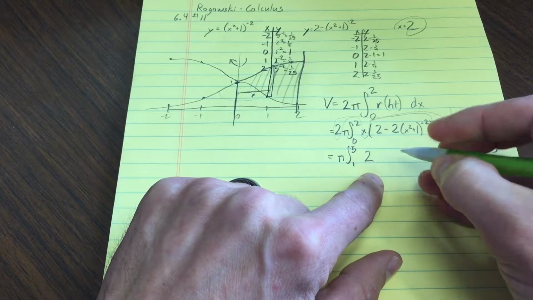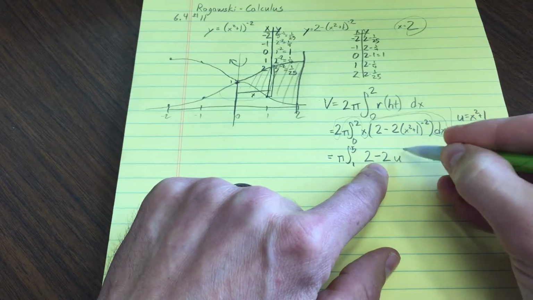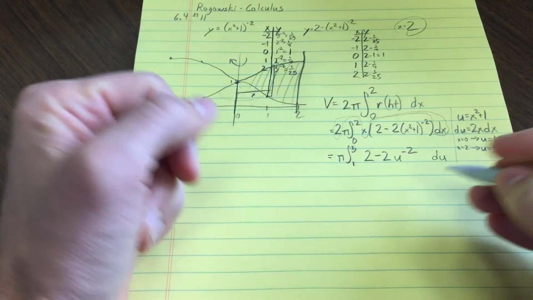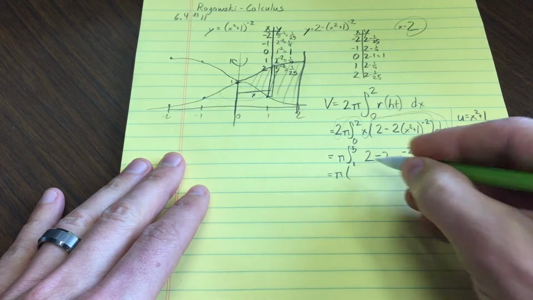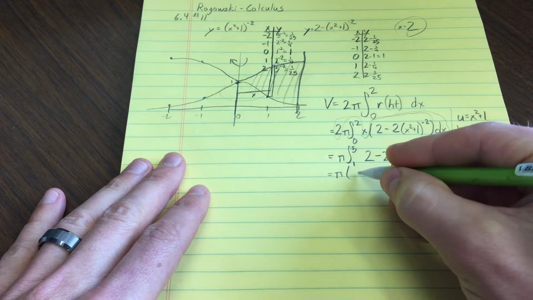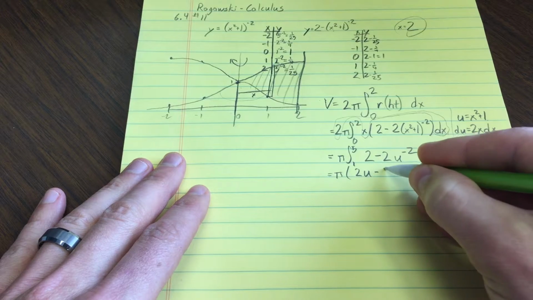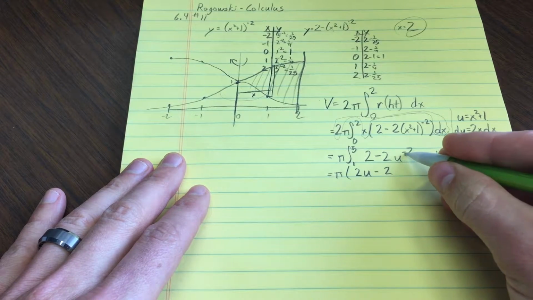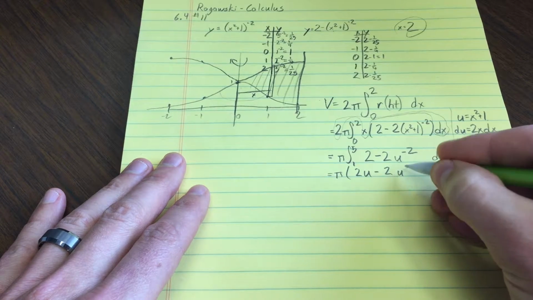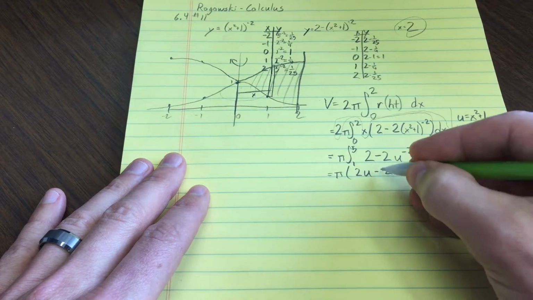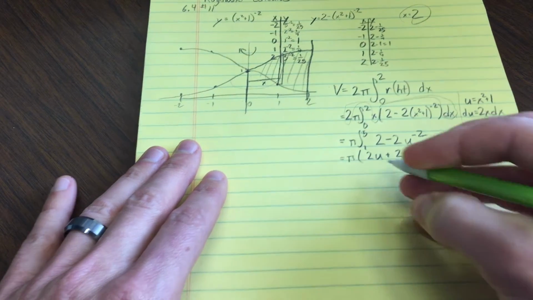The 2 stays, 2 minus 2u to the negative 2. And that I'm able to integrate. So pi times the integral of 2 in terms of u is just 2u, minus 2 times the integral of u to the negative 2, which is u to the negative 1 divided by negative 1. That just changes the sign, from 1 to 5.